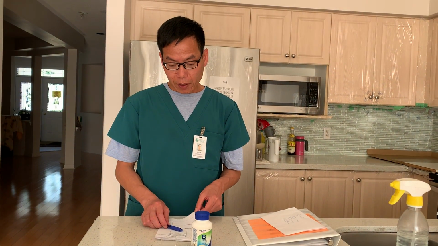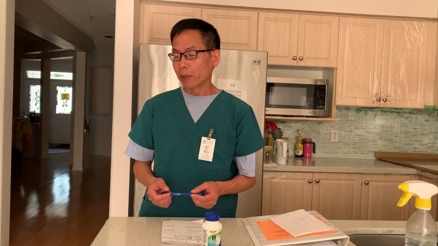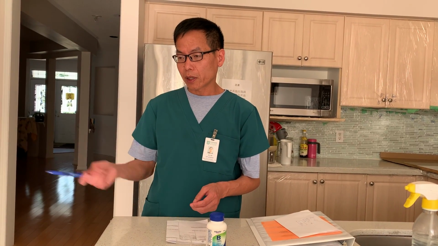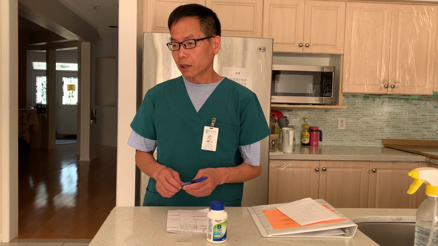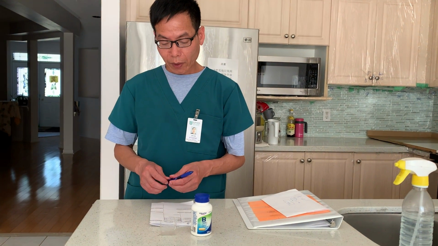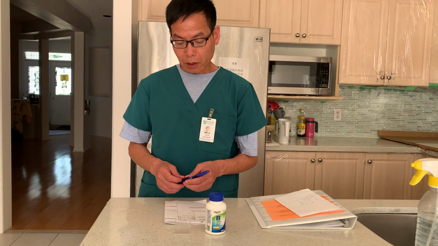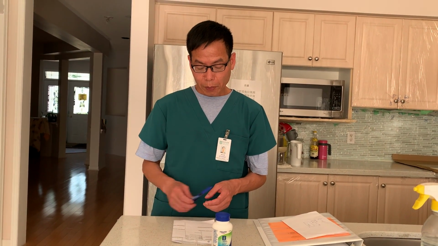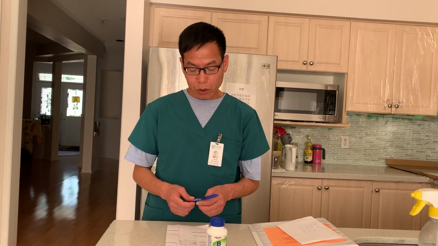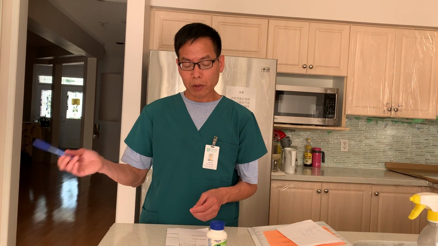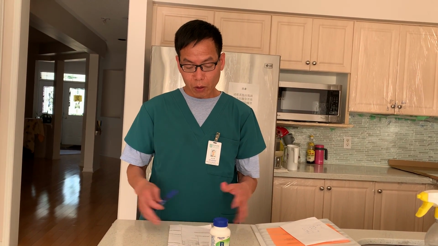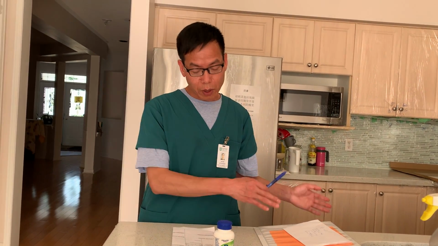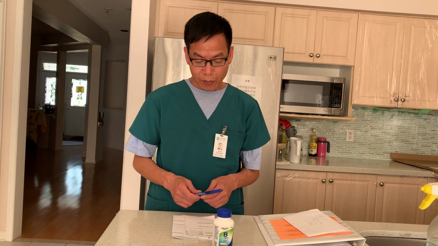And then I will make sure that everything is fine. Make sure he's sitting in a comfortable position, the bed is in the lowest position, and the side rails are up.